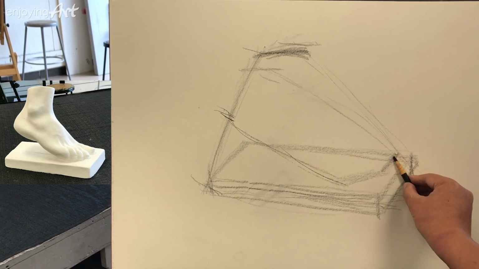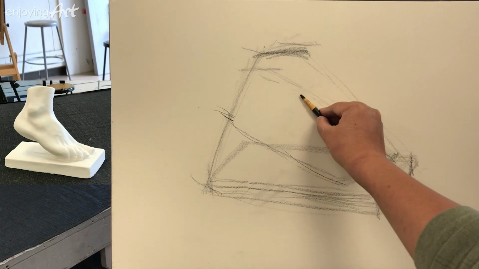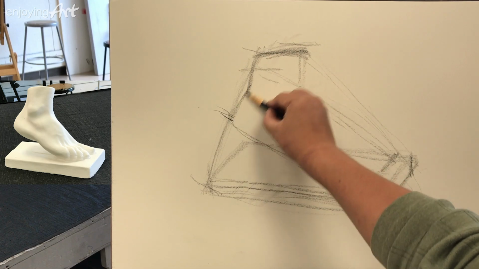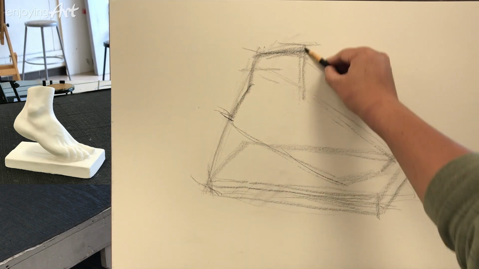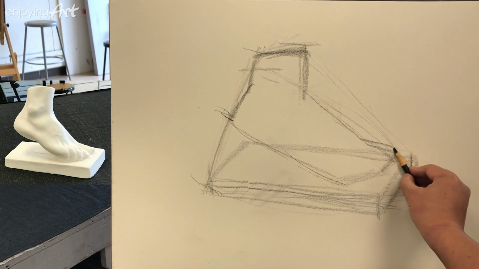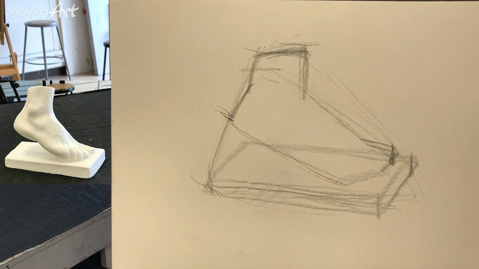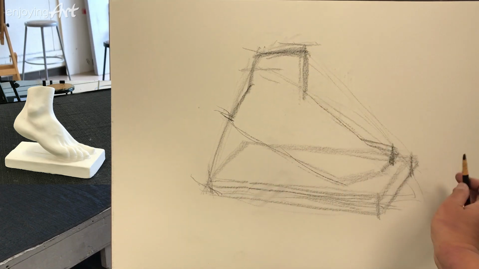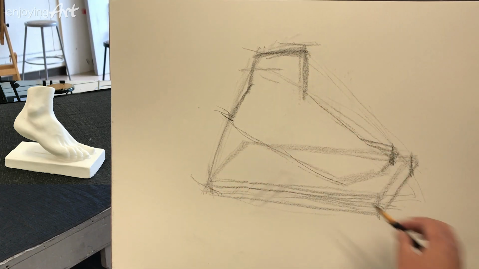So like over here, and then moving up over here, and then another part, and like this. From the triangle, I gradually divide into 2 different parts.